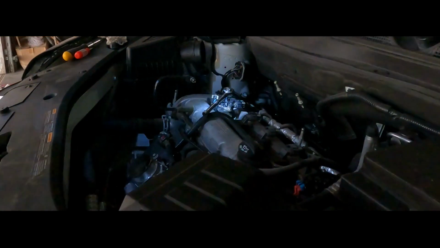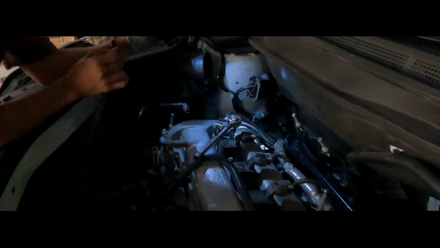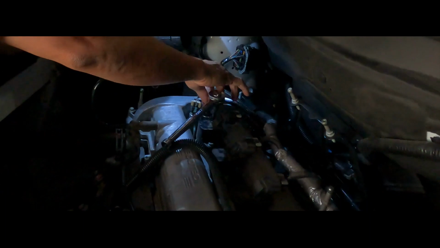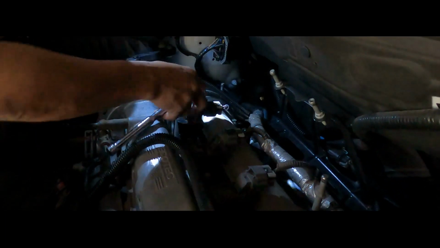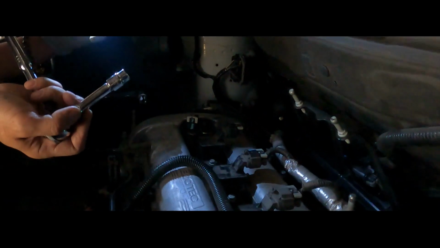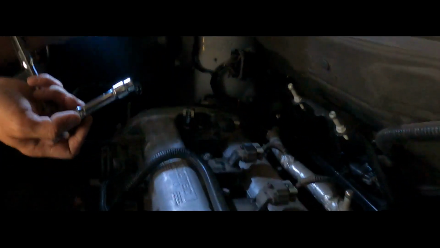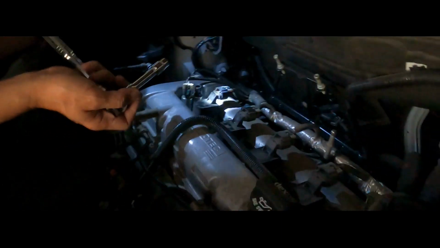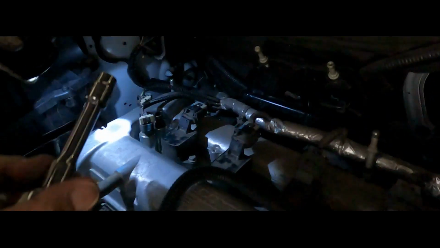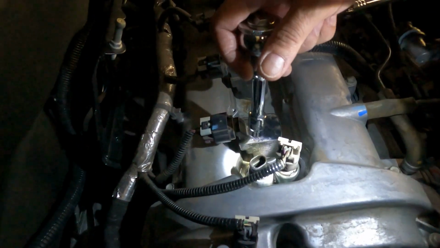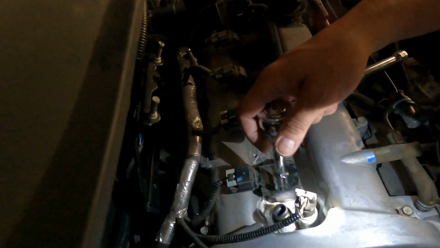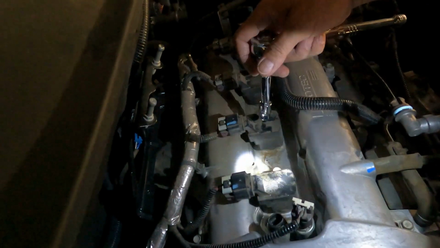So now the next step is to remove this solenoid valve. To do so, you need to use a ratchet, and I'm using a 10 millimeter with an extension. And before I do that, like I said, make sure there's no debris around the area. When I removed it, there were many sands and dirt around the area.